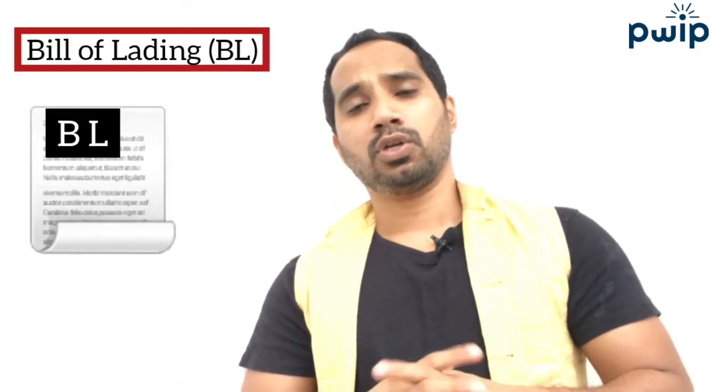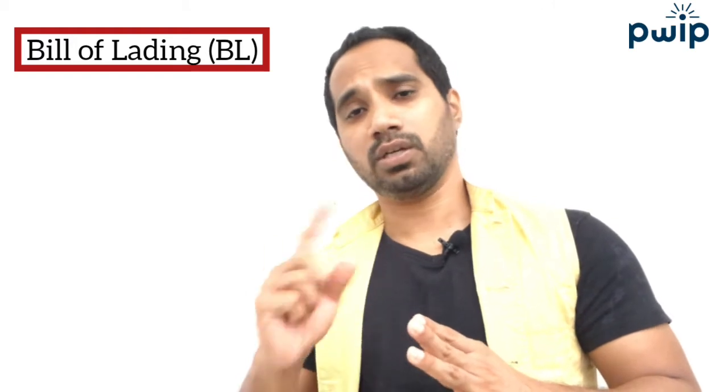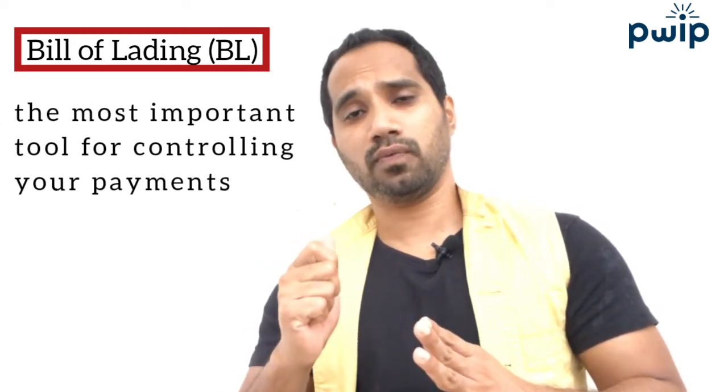The third and the most important document is the BL, bill of lading. Now for new exporters or aspiring exporters, just think of the BL like a courier slip, where if you send a courier domestically, you get a courier slip, right? But here in the BL, what should be noted, which is very important, is that this slip is going to be your tool for controlling the payments. Meaning, an importer in a different country would want this hard copy of the BL to release the container in his destination country. Without the hard copy of the BL, he cannot release the containers.